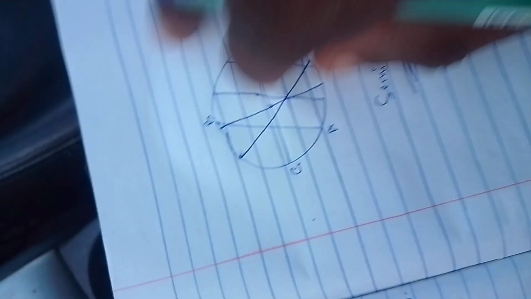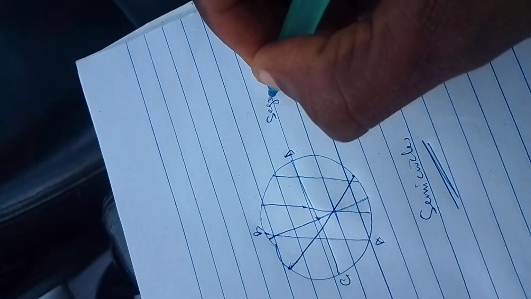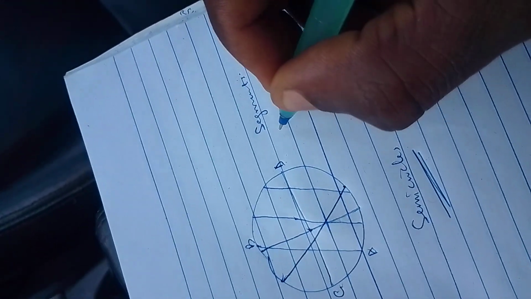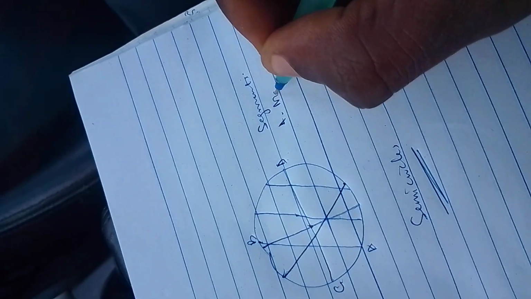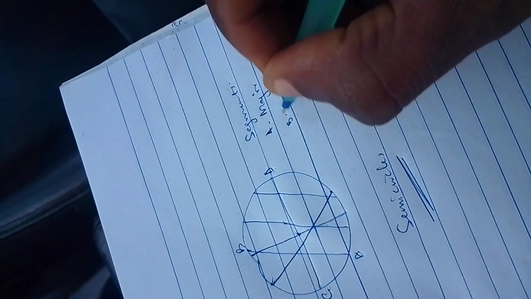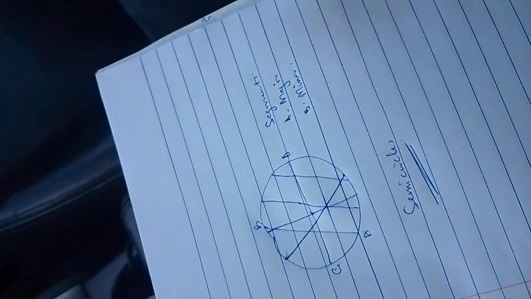But for other chords, when they divide the circle into two, the parts are called segments. So we have A, the major segment, the bigger one. B, we have the minor segment, which is the smaller one. Right? So in the next video, I'm going to take time to give you more instances.